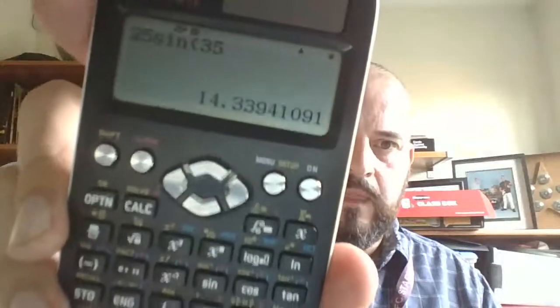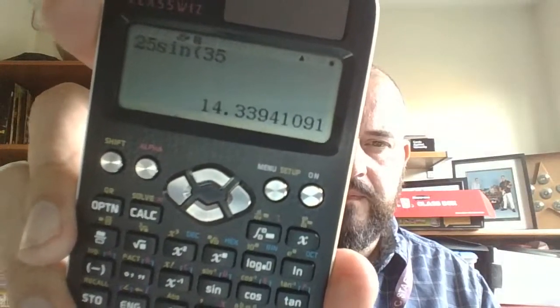25 sine 35. 14.3. 14.3 is my vertical initial velocity. I'm going to go from 14.3 to a final velocity of 0 at the top with an acceleration of 9.81. So V equals U plus AT.